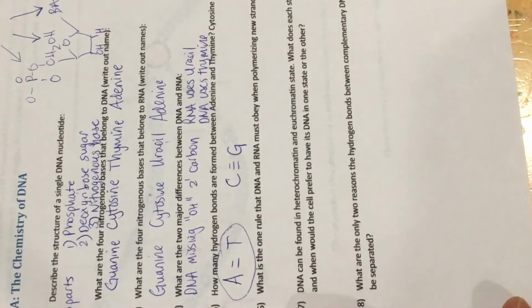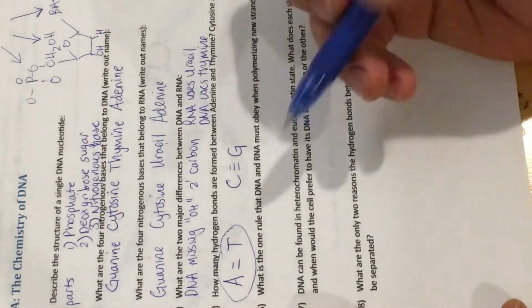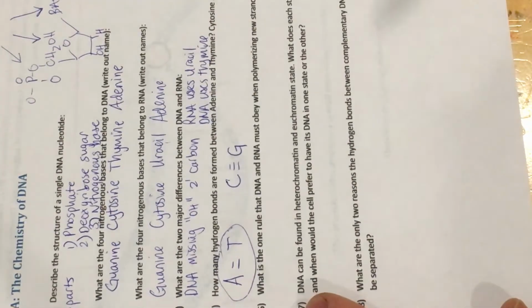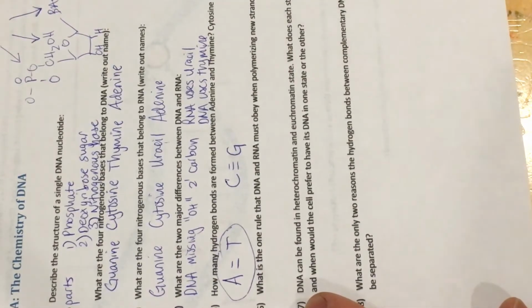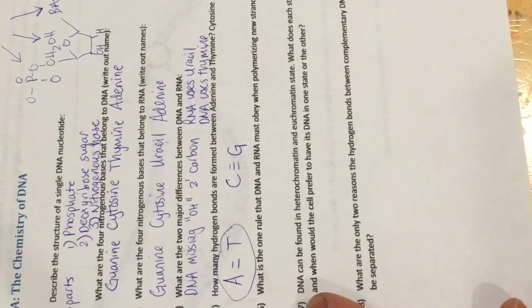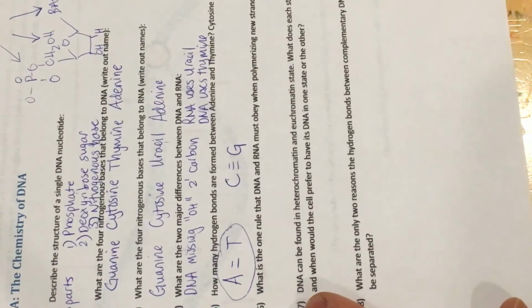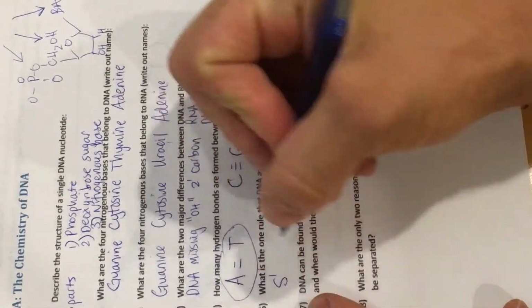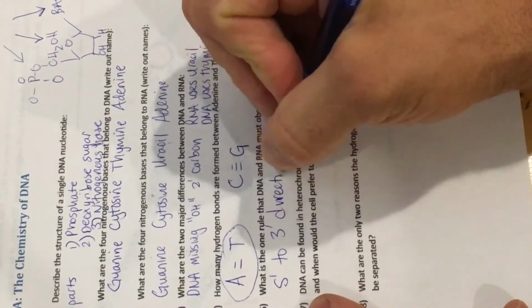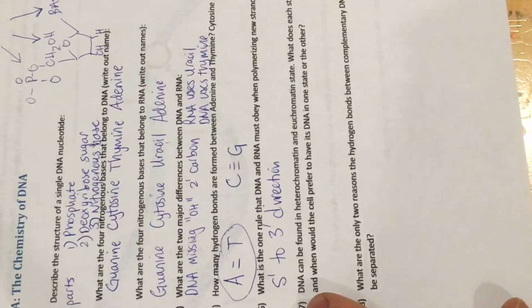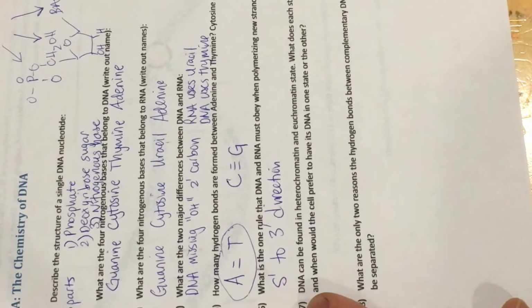What is the one rule that DNA and RNA must obey when polymerizing new strands? Well, the polymerase can only put a new nucleotide onto the 3' end of the existing polymer. And so that means that the arrow of synthesis can only go in the 5' to 3' direction. So it can only polymerize in a 5' to 3' direction.